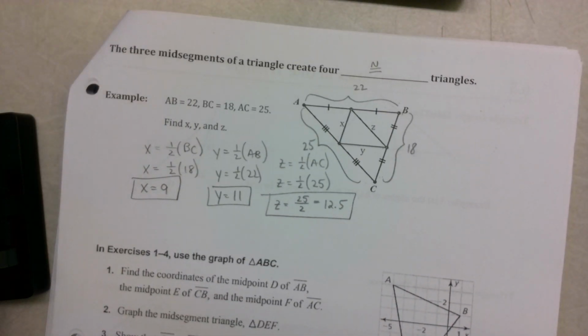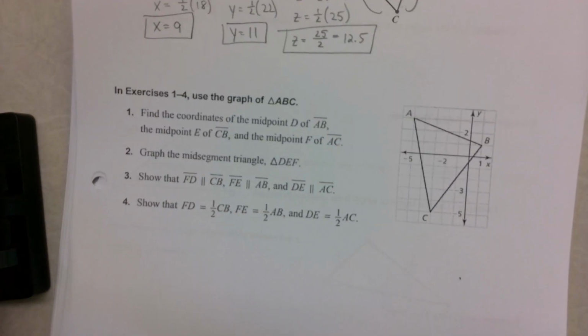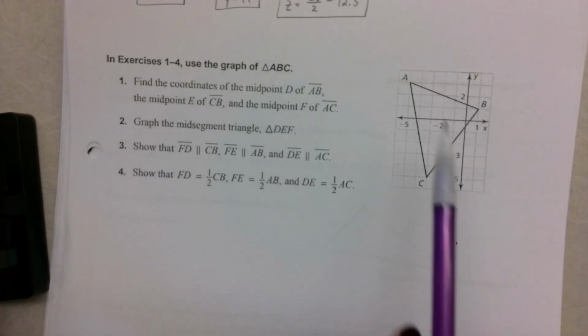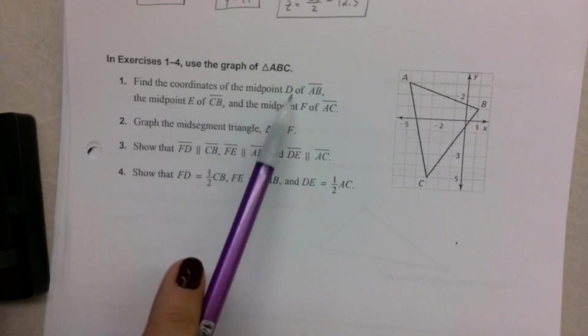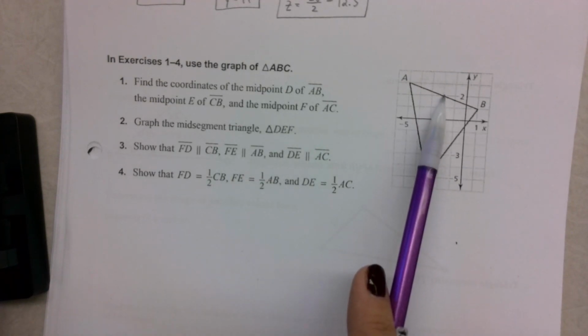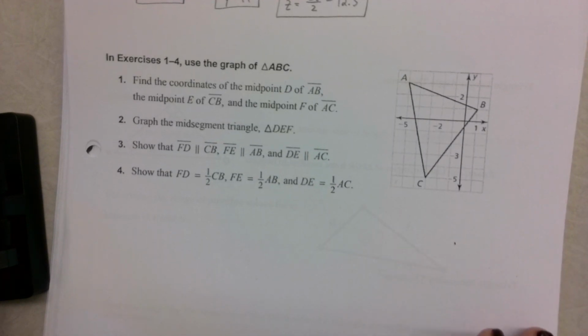Okay, so what we're doing for the next one here, I'll use the same setup where I pause and you do the work on your own and then continue with the video to check your work. So in exercises 1 through 4, we're using the graph of triangle ABC. The first thing we want to do is find the coordinates of midpoint D, which is the midpoint of side AB, midpoint E, which is the midpoint of side CB, and midpoint F, which is the midpoint of AC. So kind of like what we did in the front. Go ahead and pause and do your work, and then we'll regroup.